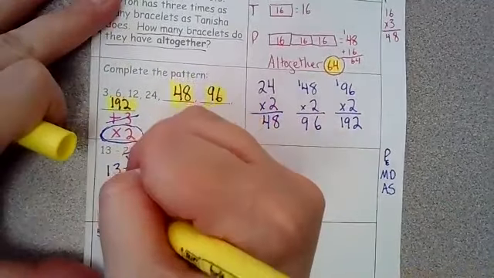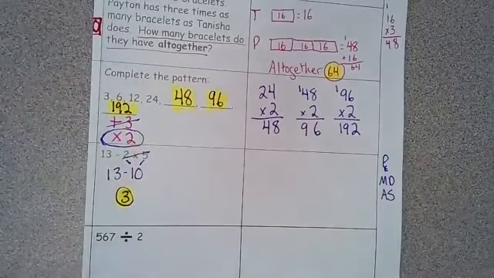So you're going to highlight it? Yes, I am. You know I love to highlight the answer. All right.